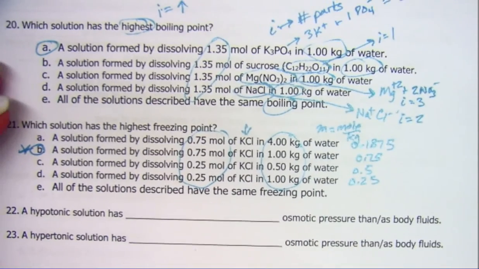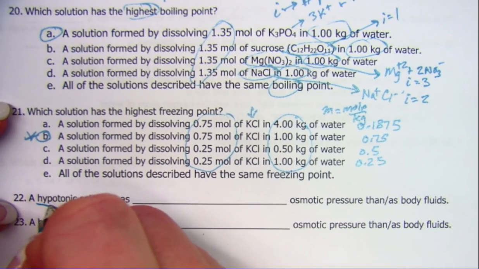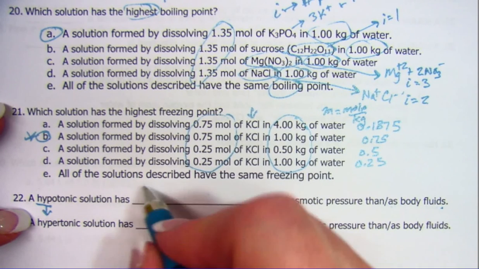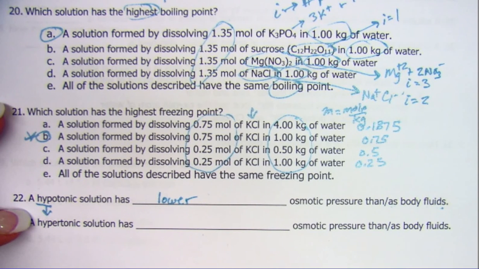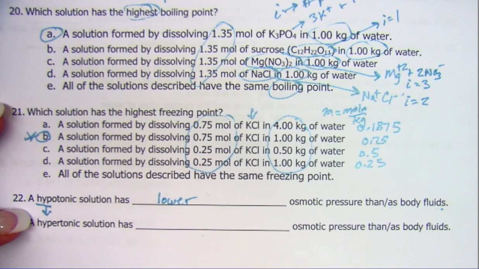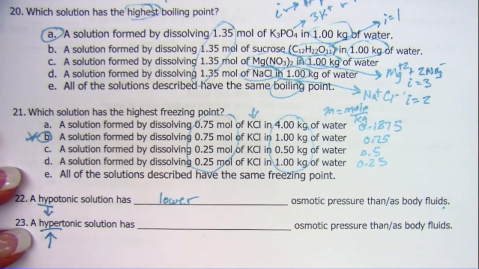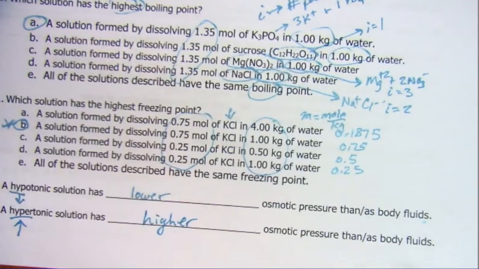All right? Okay, hypotonic. Hypo means lower than. Okay, so a hypotonic solution has blank osmotic pressure than body fluids. So it has a lower osmotic pressure because it's got less. A hyper, think hyper, has higher. Okay, go to the next one.